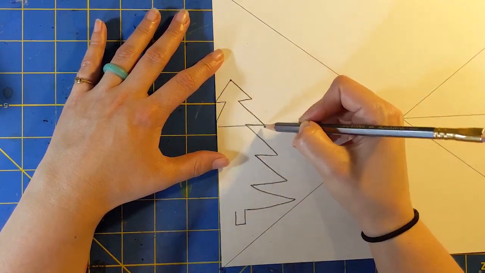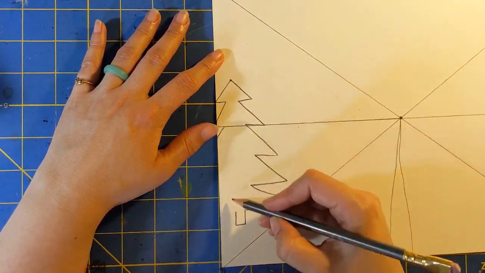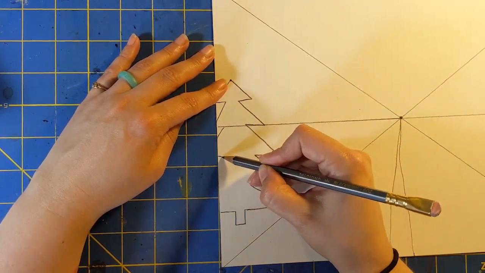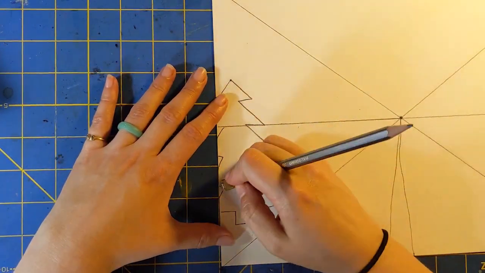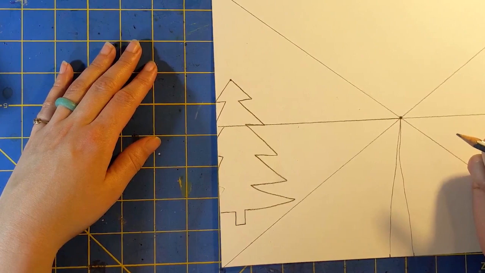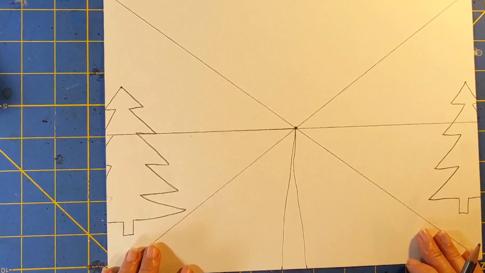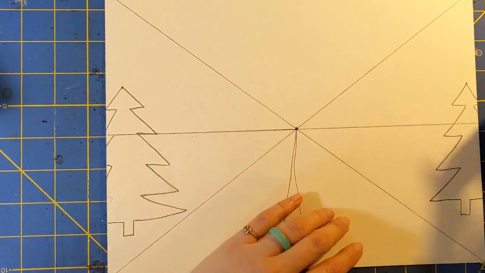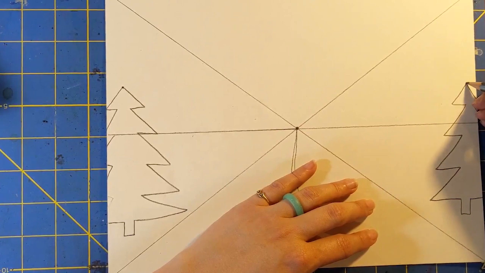I'm copying what I drew over here. So maybe this tree has a little bit more showing on the one side. Oh, I don't like that. We're going to get rid of that bottom part. Alrighty, so I'm a little bit better on my right side than my left, but that's okay because trees are trees.